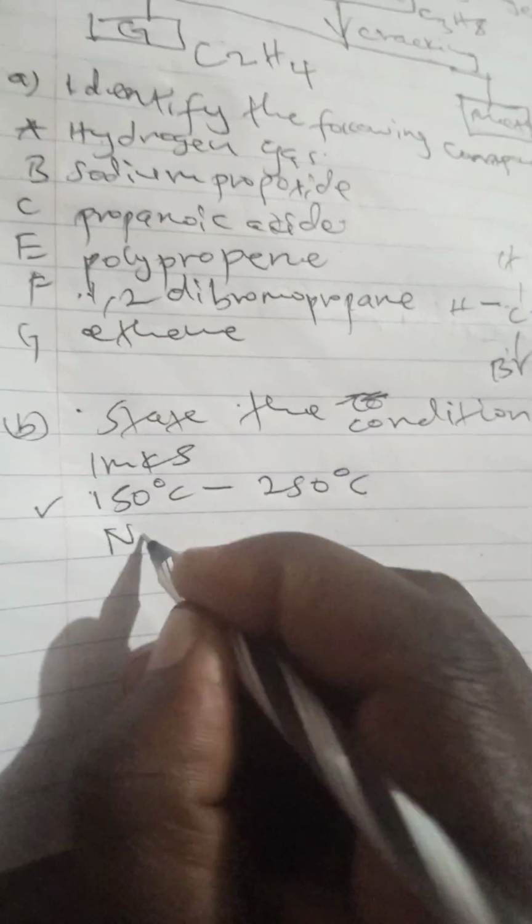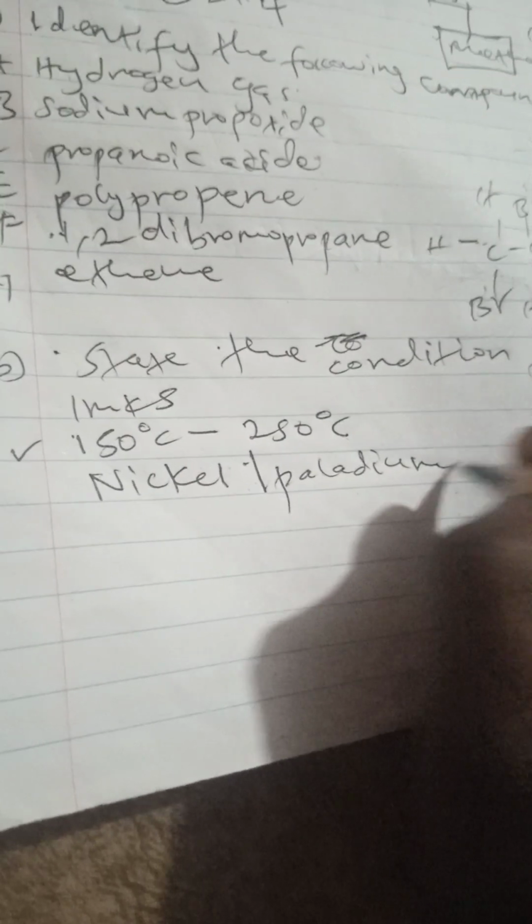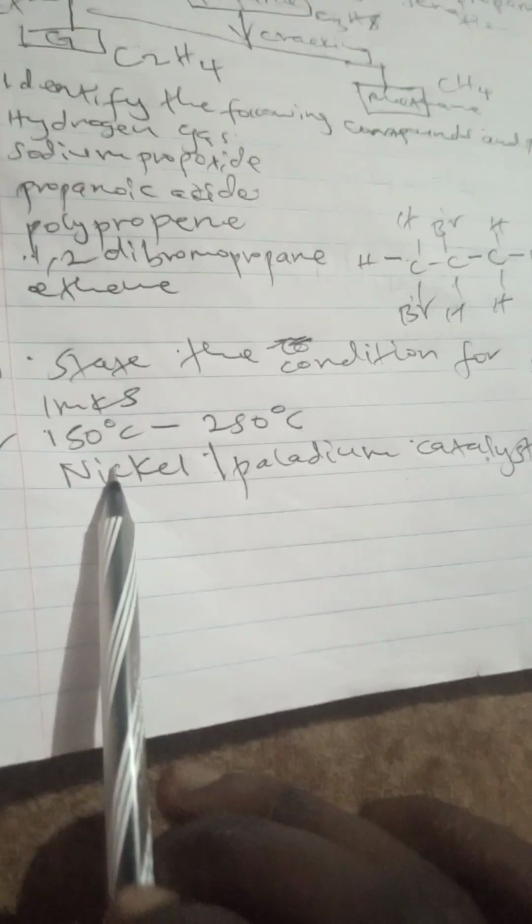Nickel or palladium catalyst. You can pick either nickel catalyst or palladium catalyst, whichever.